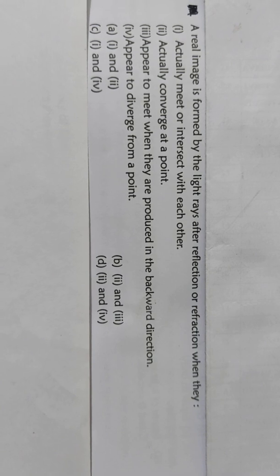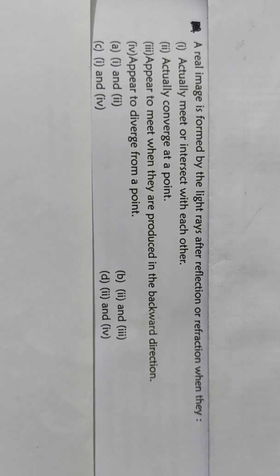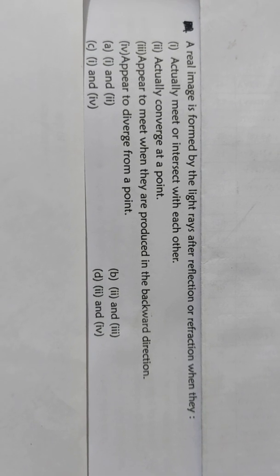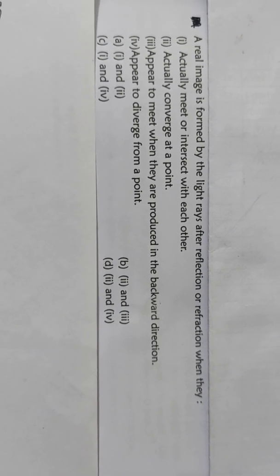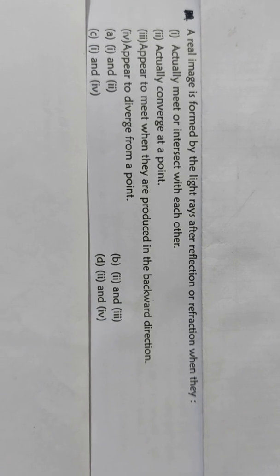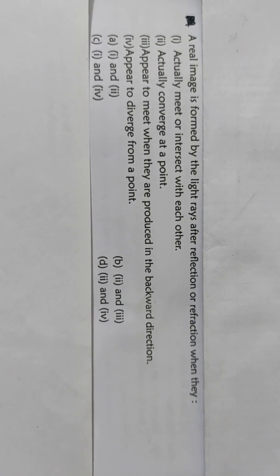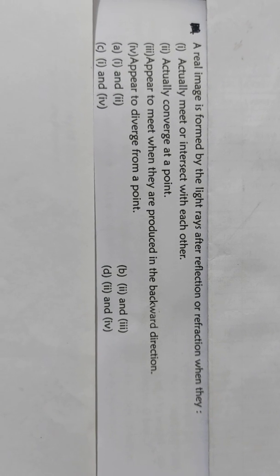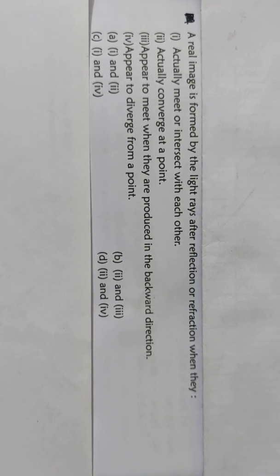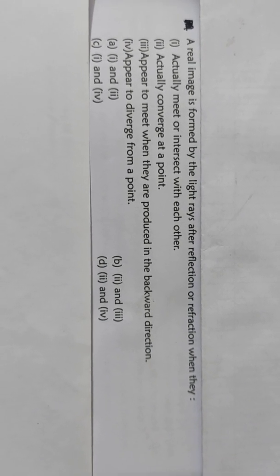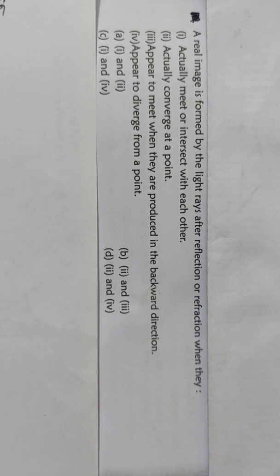The first MCQ for today is: a real image is formed by the light rays after reflection or refraction when they, four sentences are given here, actually meet or intersect with each other, actually converge at a point, appear to meet when they are produced in the backward direction, appear to diverge from a point. And then there are four options A, B, C and D. In each option, two statements are taken to be correct.